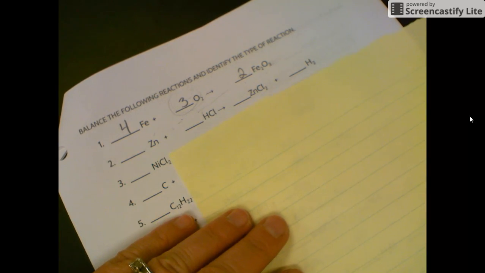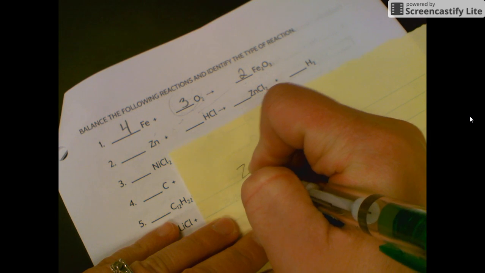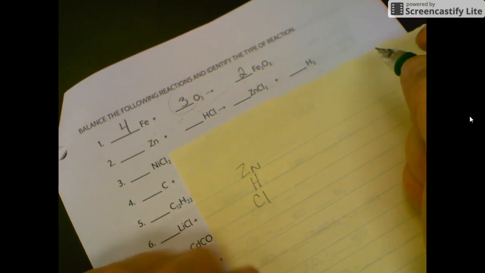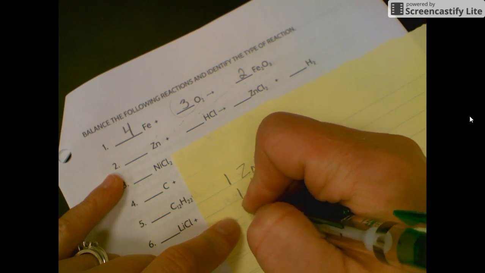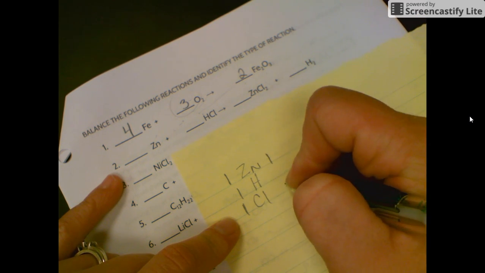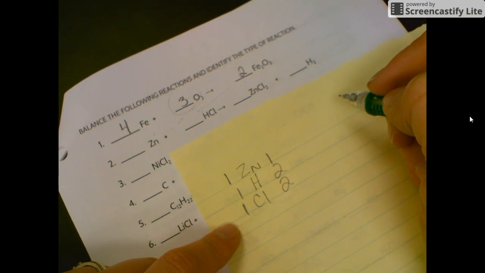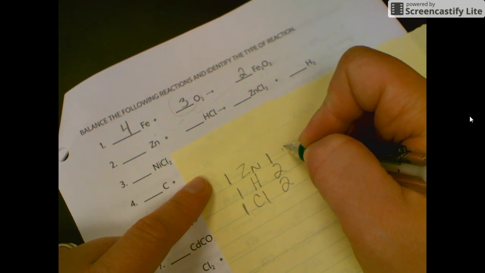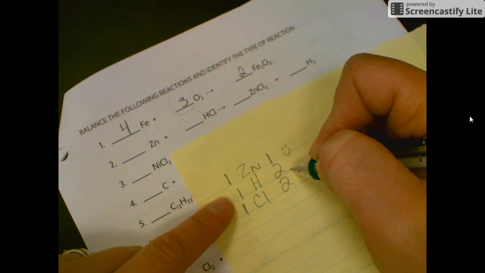Okay. Let's do another one. Look at number 2. What does my grocery list look like? It looks like Zn, H, and Cl. I have 1 Zn on the left, 1 hydrogen, and 1 chlorine. On the right-hand side, I have 1 Zn, 2 Cls, and 2 hydrogens. So let's go fix. Our Zns are happy. Woohoo, they're happy. So we need to go fix our hydrogens.